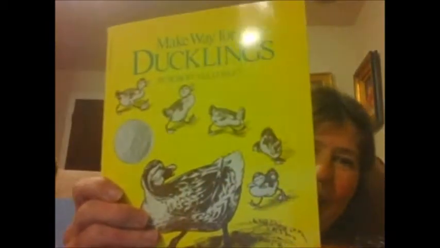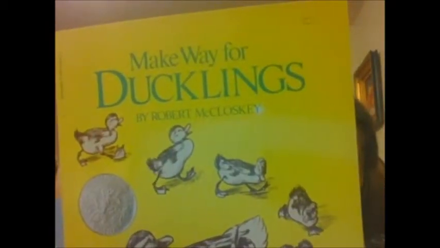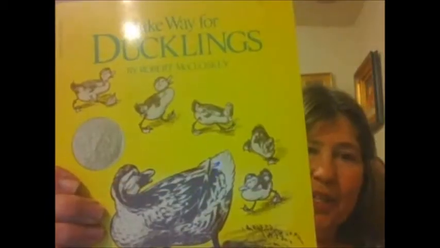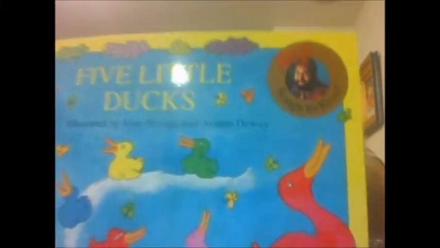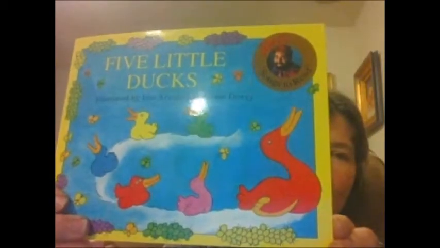And then we have enjoyed some little books about baby ducks with some classic books like Make Way for Ducklings by Robert McCloskey. It's a Scholastic book. We have read the classic Ugly Duckling. And then the fun little sing-along book, Five Little Ducks. Five little ducks went out to play over the hills and far away. This is a Harcourt book illustrated by Jose Agrego.